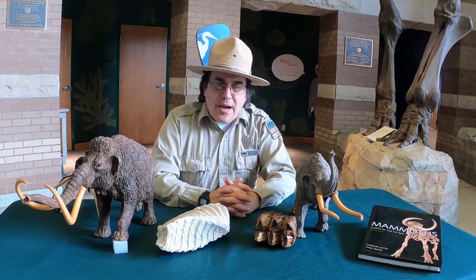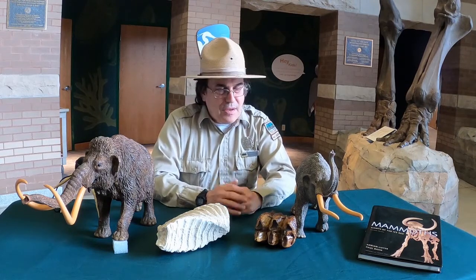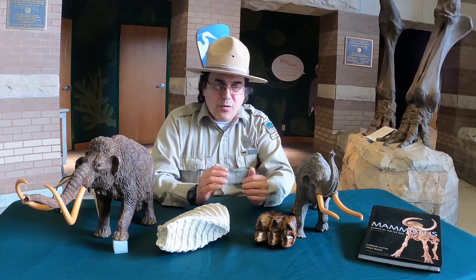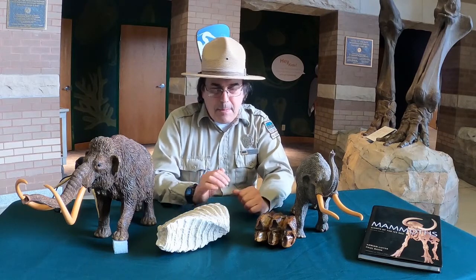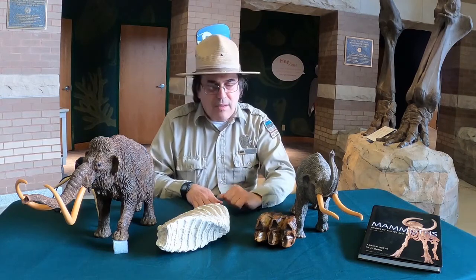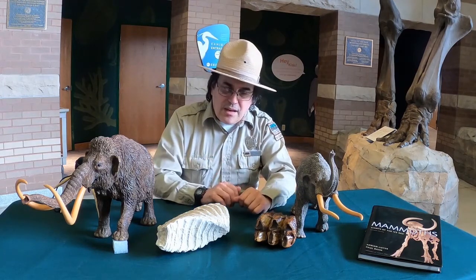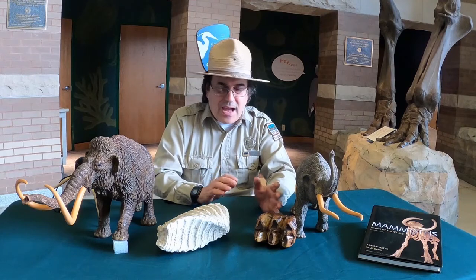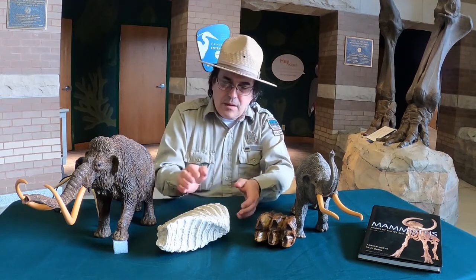Now, often all you find are the teeth, so you don't have anything else to go on. These are replica teeth in front of me. This is a mammoth tooth. This is a mastodon tooth. And color notwithstanding, you notice there's quite a bit of difference both in size and in texture.